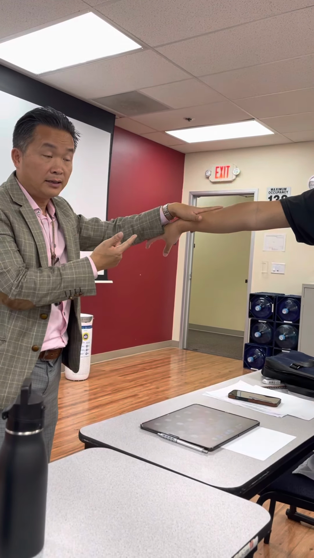Jurgensen, from here. External rotate the forearm again with my pressure. Go. So he tries to supinate and externally rotate against my pressure.